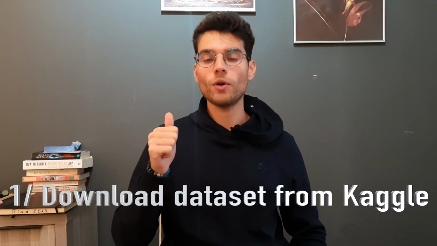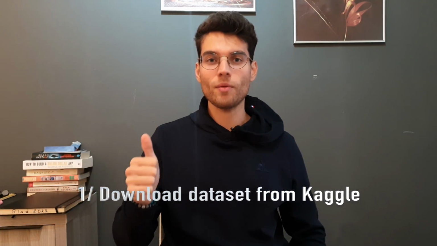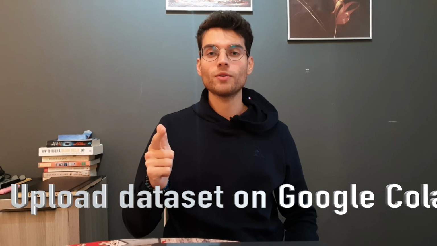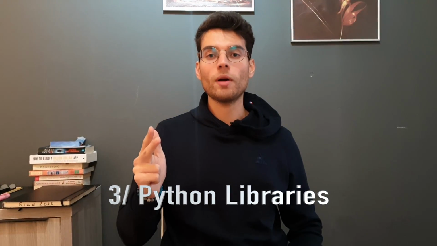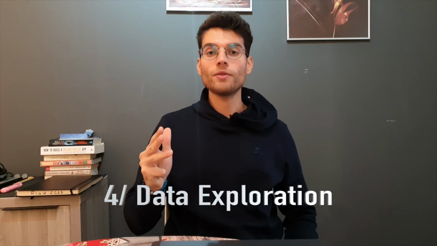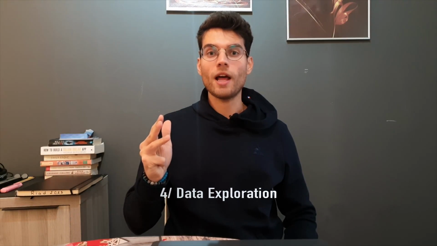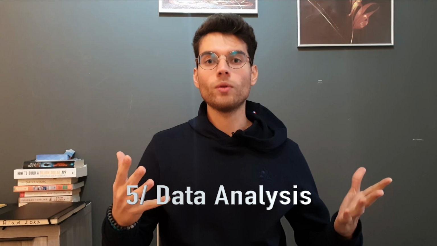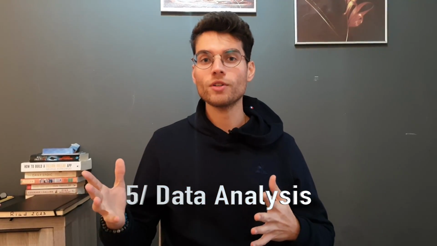First, we're going to download a static dataset from Kaggle. Second, we're going to upload it on Google Colab. Third, we're going to talk about the libraries that we're going to use. Four, we're going to do data exploration and see what we can get from the data set. And five, we're going to analyze the whole data, asking a bunch of questions and see what we could make sense out of the data.